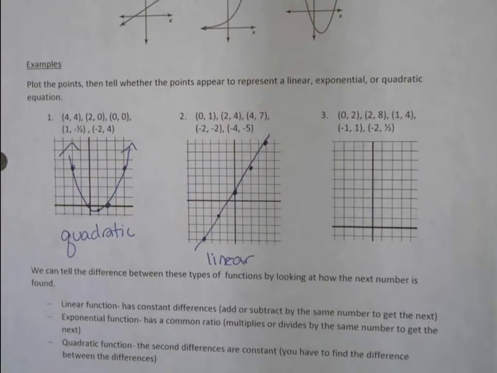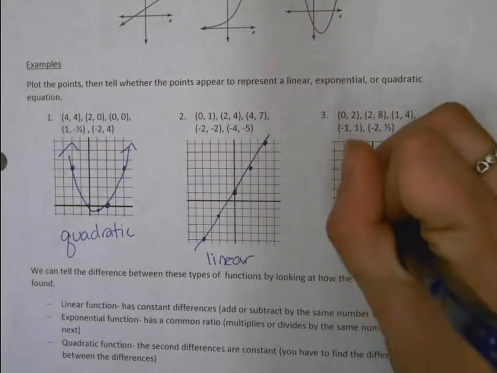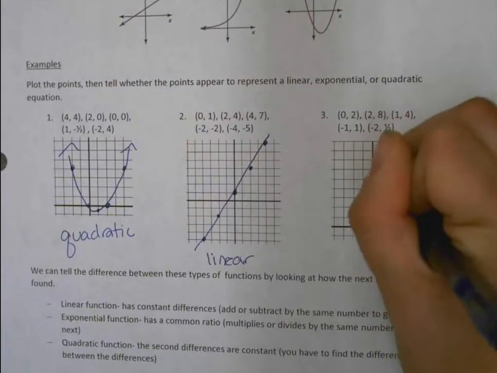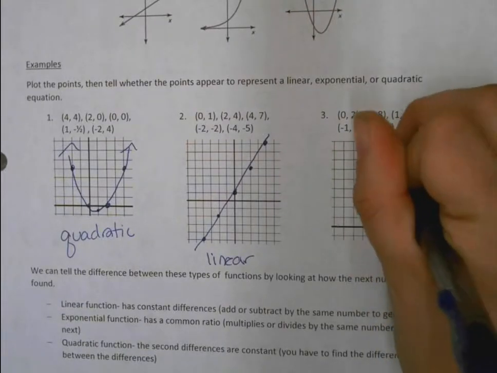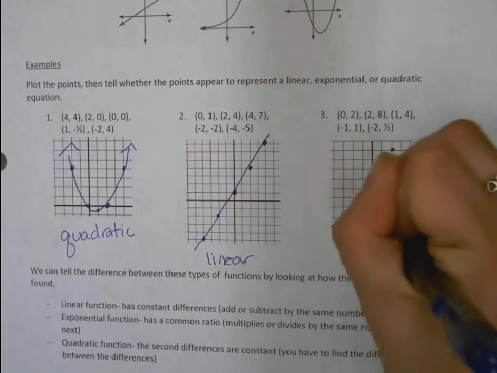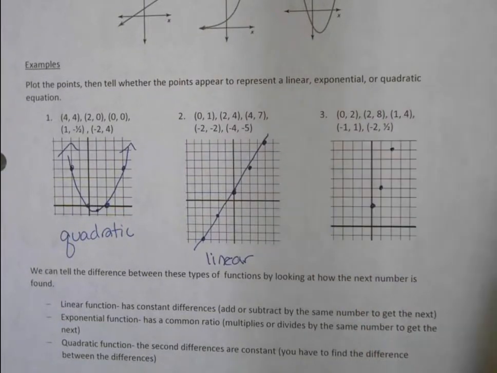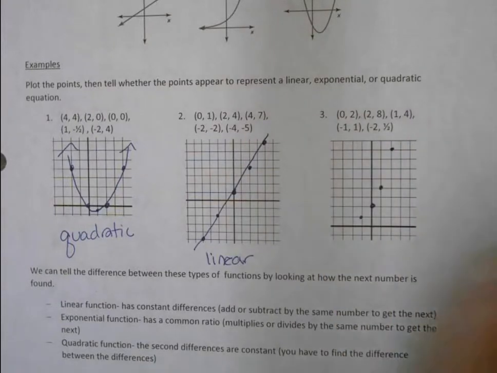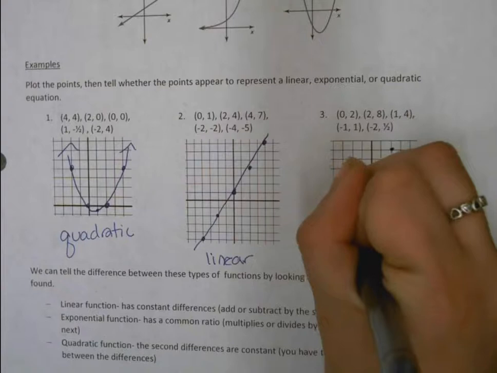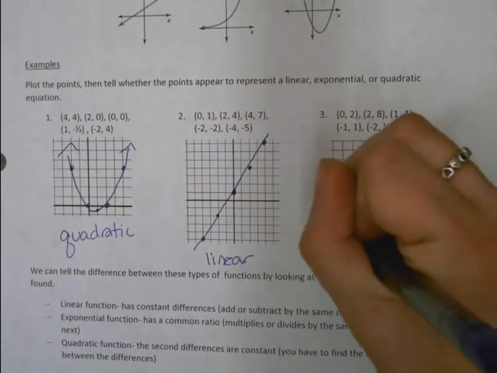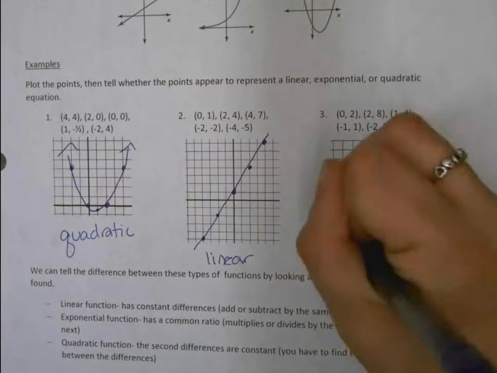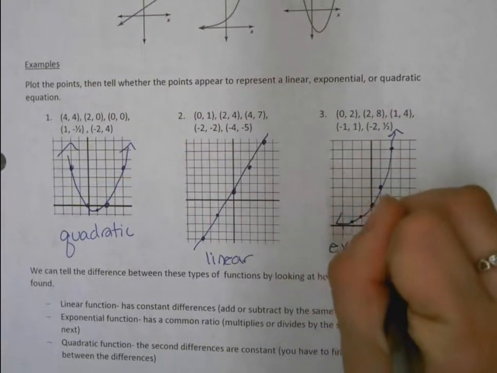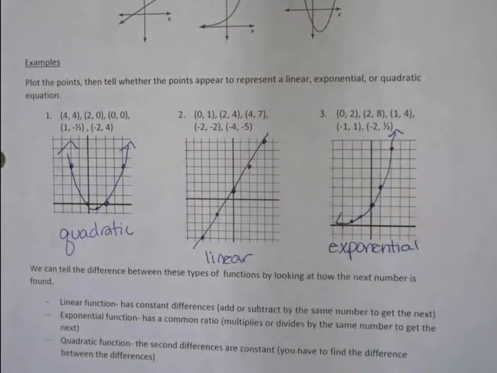Okay. On number 3, I have 0, 2, so I stay on the y-axis, I go up 2. I have 2, 8, I go right 2, up 8. I have 1, 4, so I go right 1, up 4. I have negative 1, 1, so I go left 1, up 1. And then I have negative 2, 1/2. So if I connect these ones, which shape is it? Exponential. Questions here?